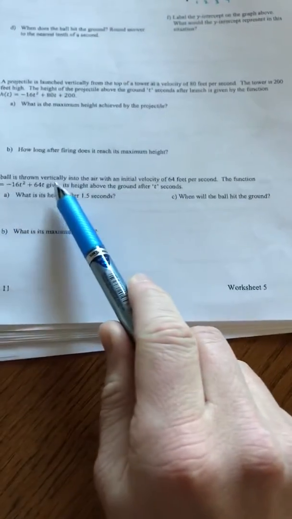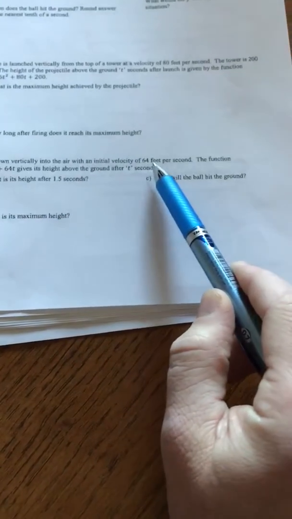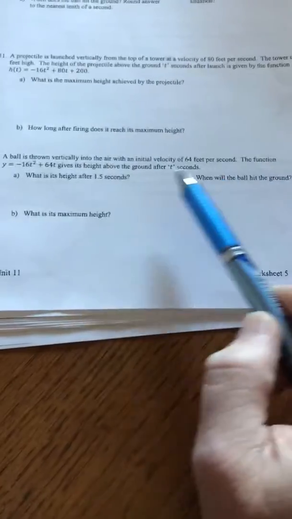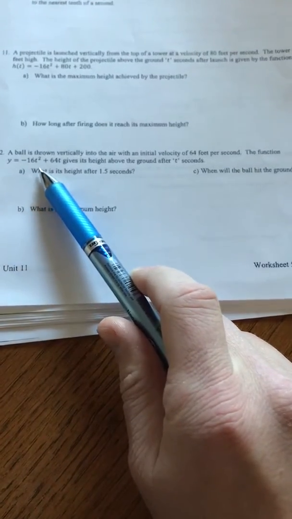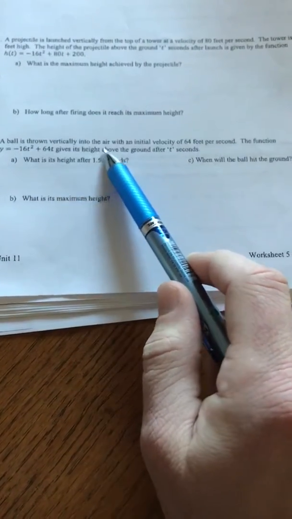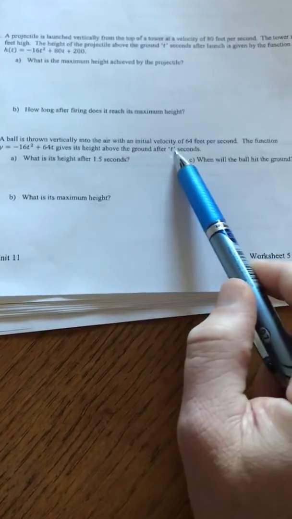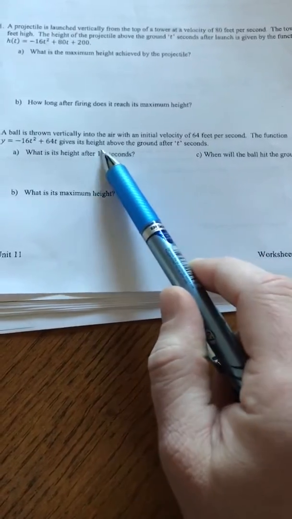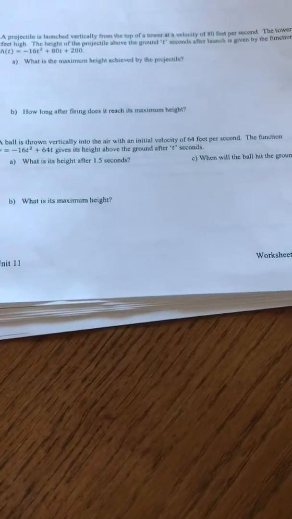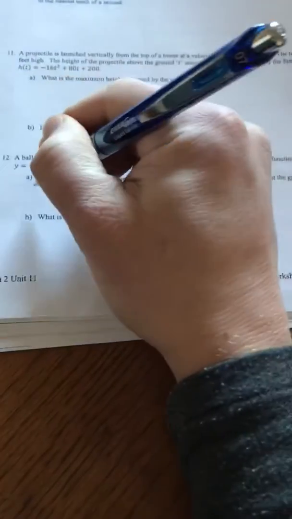All right, so right now I'm looking at number 12 from the 11.5 worksheet. This one tells us a ball is thrown vertically into the air with an initial velocity of 64 feet per second. The function y equals negative 16t squared plus 64t gives its height above the ground after t seconds. So that's important that t represents time in seconds, h represents height. So if we want to know the height after 1.5 seconds, well, this just means that t equals 1.5.